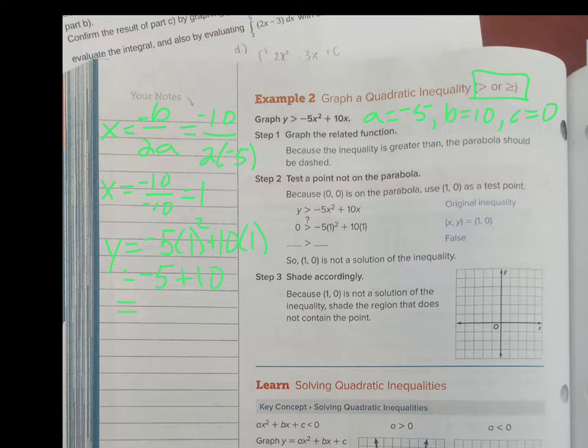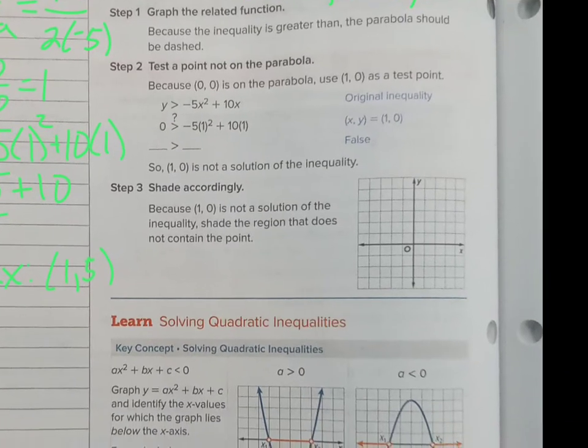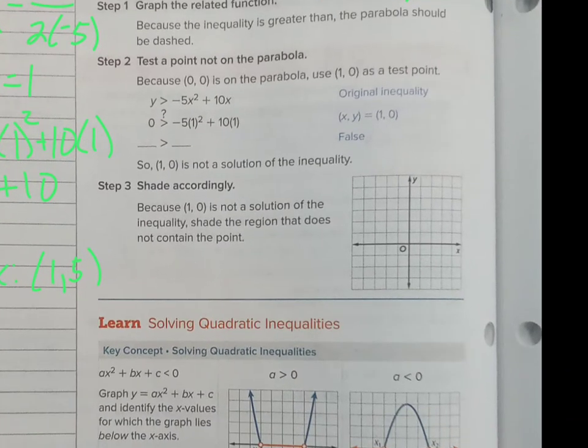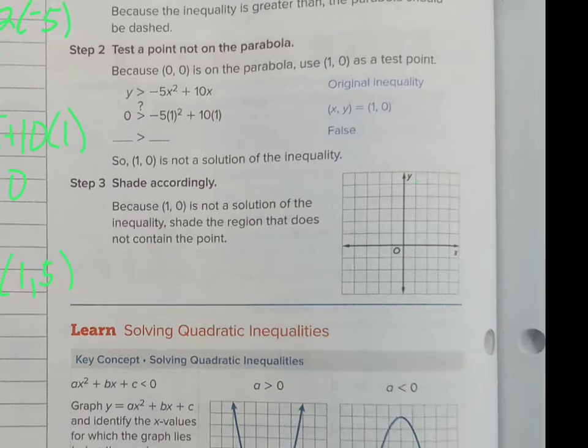And so the y value of our vertex is 5. So we know the vertex is at (1, 5). Again, you can use the graphing calculator or Desmos. So we're looking at about right there.